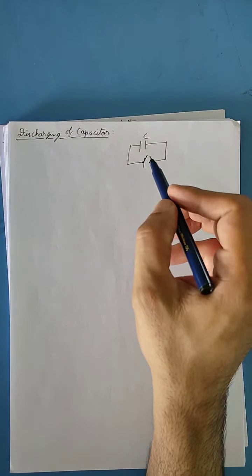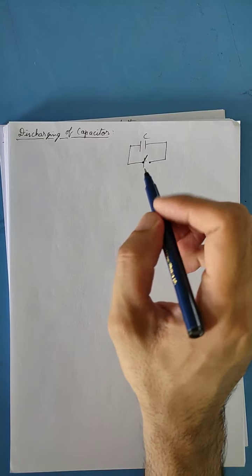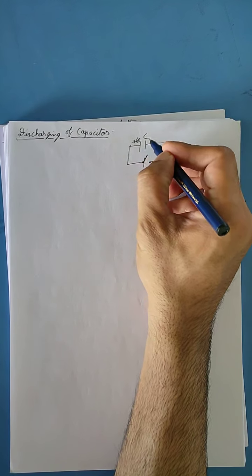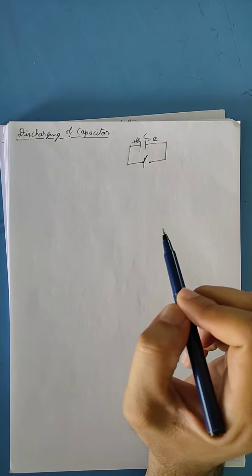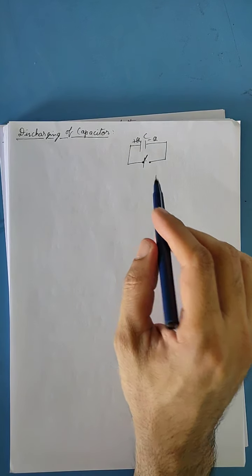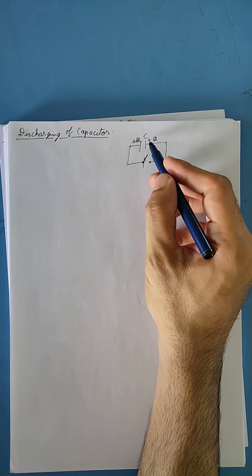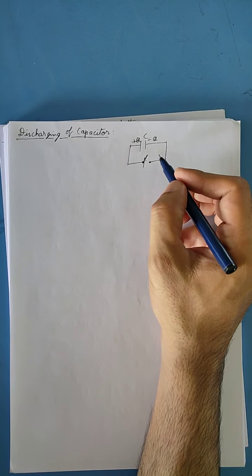Now let us study about discharging of capacitor. Earlier we studied all about the charging of capacitor. Now we have a capacitor which is already charged and it has charges plus Q and minus Q on its plates, and this capacitor is connected to a switch. There is no voltage battery here because we are just discharging the capacitor and see how it goes.